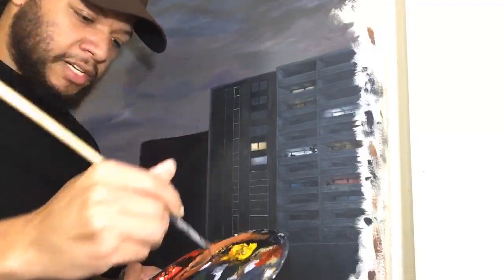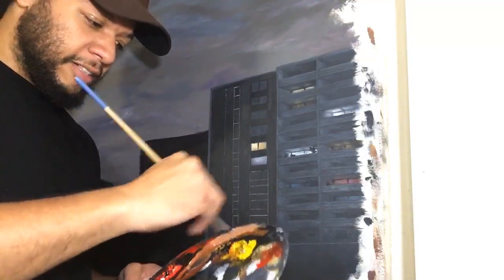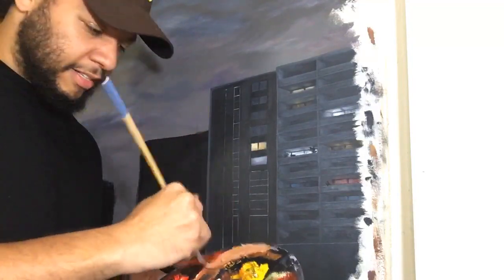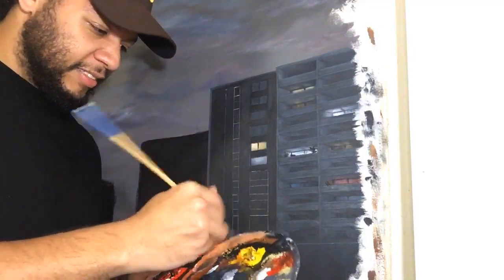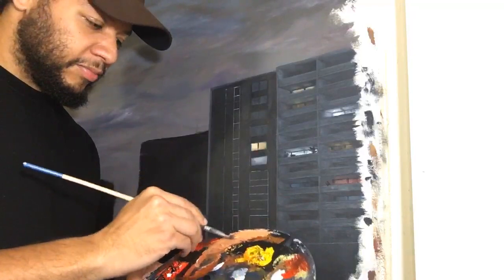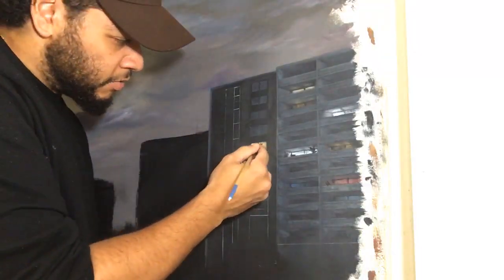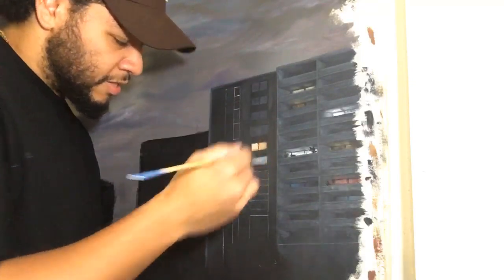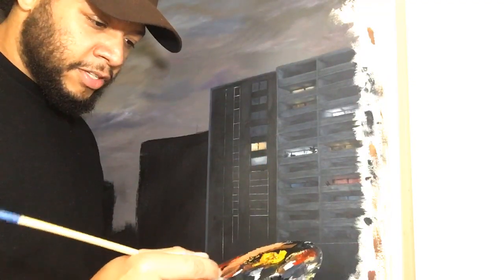So we're going to get our sort of light peachy color back again. And we're going to go back in here and fill all this in.